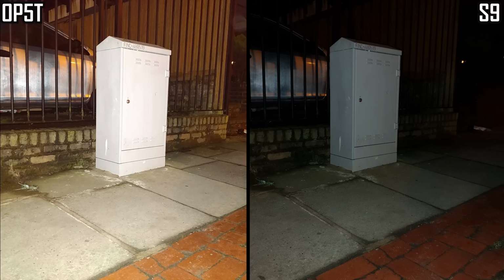Here with the flash, both are doing the complete opposite. The S9 is underexposed, whereas the 5T is way too overexposed and way too sharp. So it's really down to how you want the image to look like.